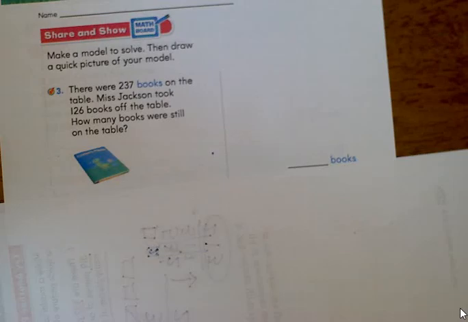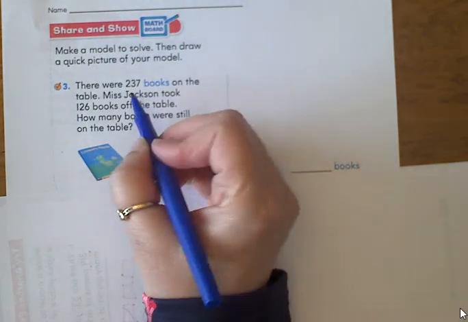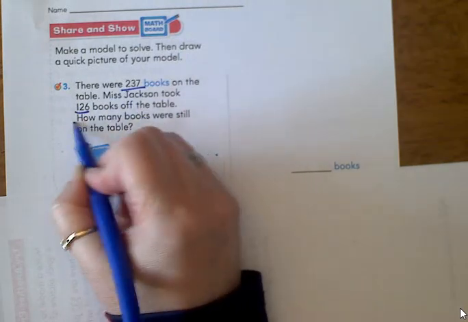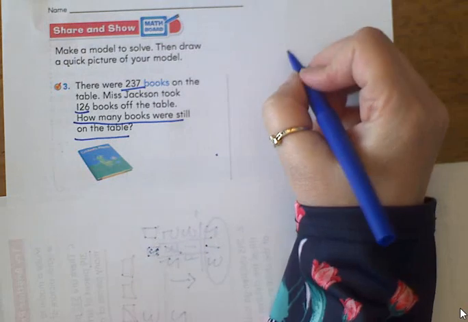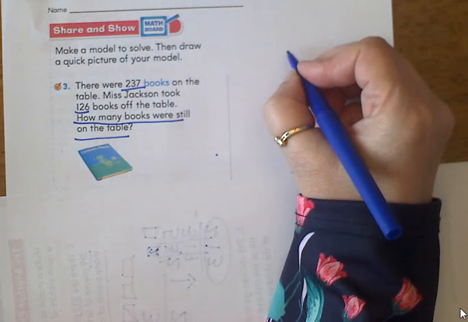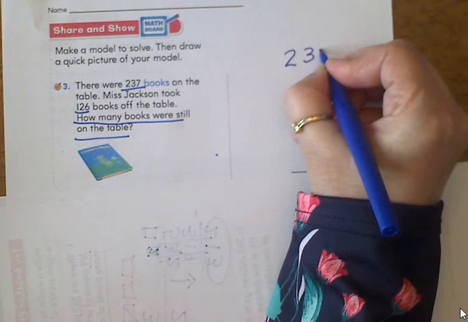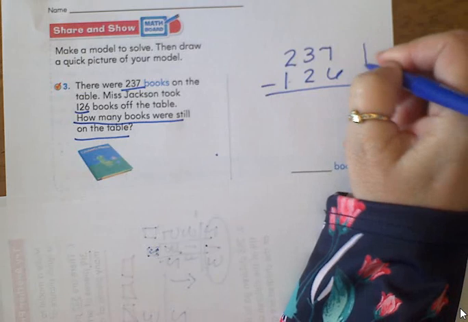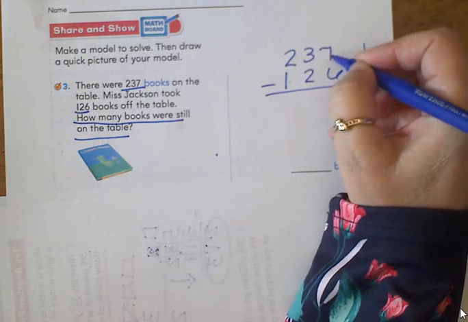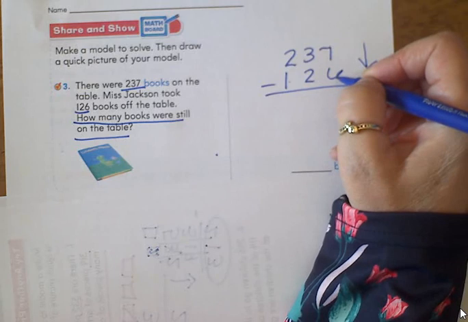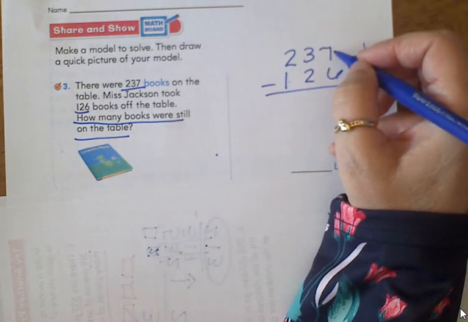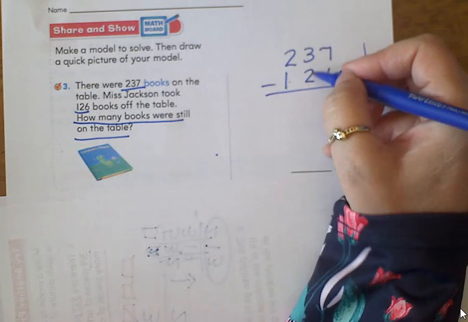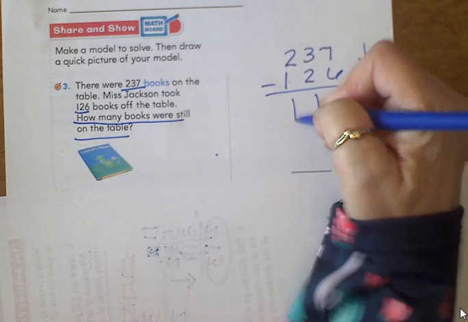Okay, one last one. There were 237 books on the table, and Miss Jackson took 126 books off the table. How many books were still on the table? So we're looking to see how many books were still on the table. So this time I'm going to do it this way. And look what happens. When I subtract down, I have 7, and I take 6 away. I don't need to regroup because I already have 7 up here. So that becomes 1. 3 minus 2 becomes 1, and 2 minus 1 becomes 1. So my answer is 111.